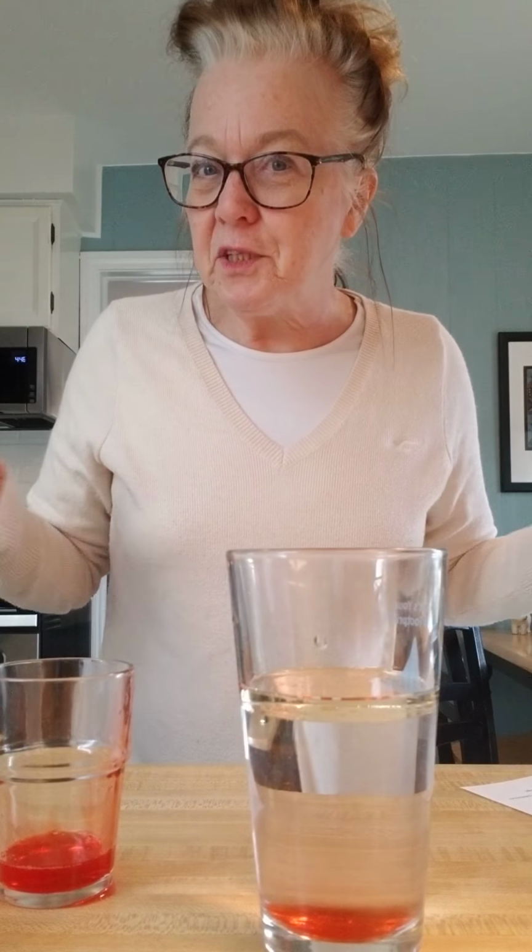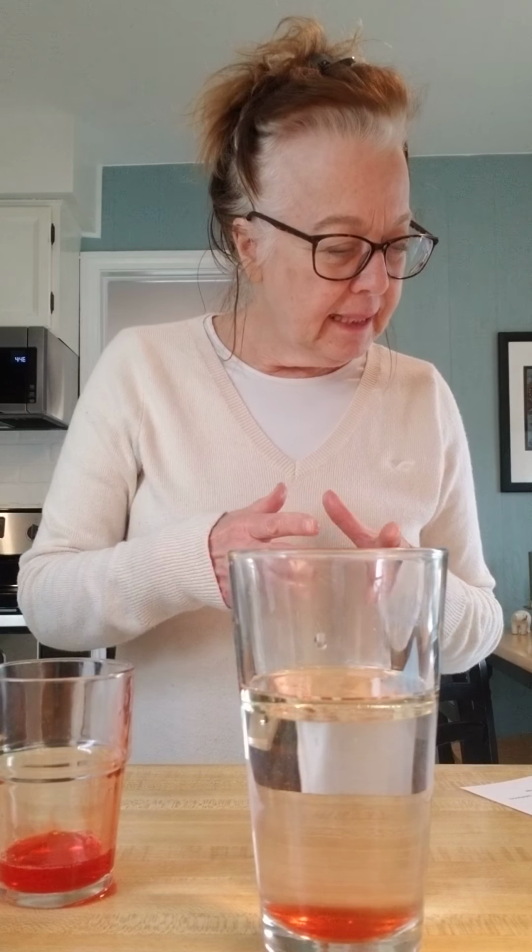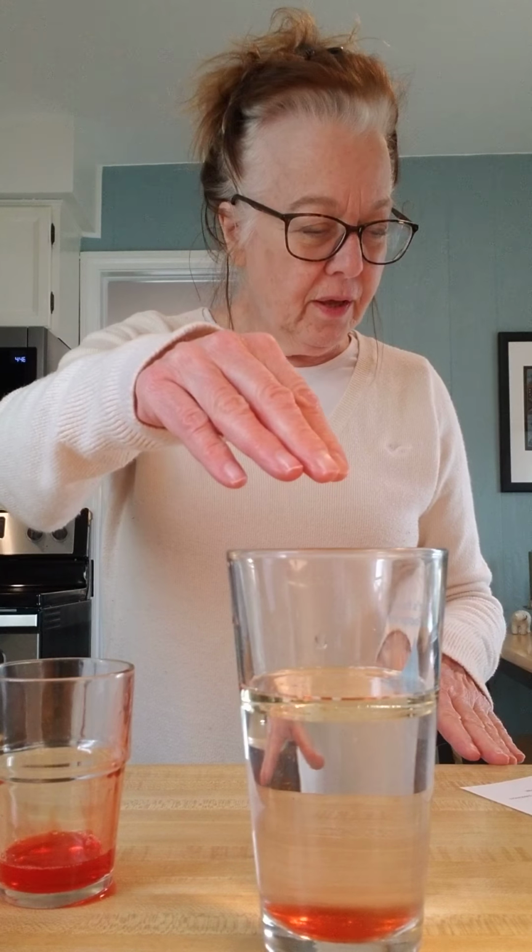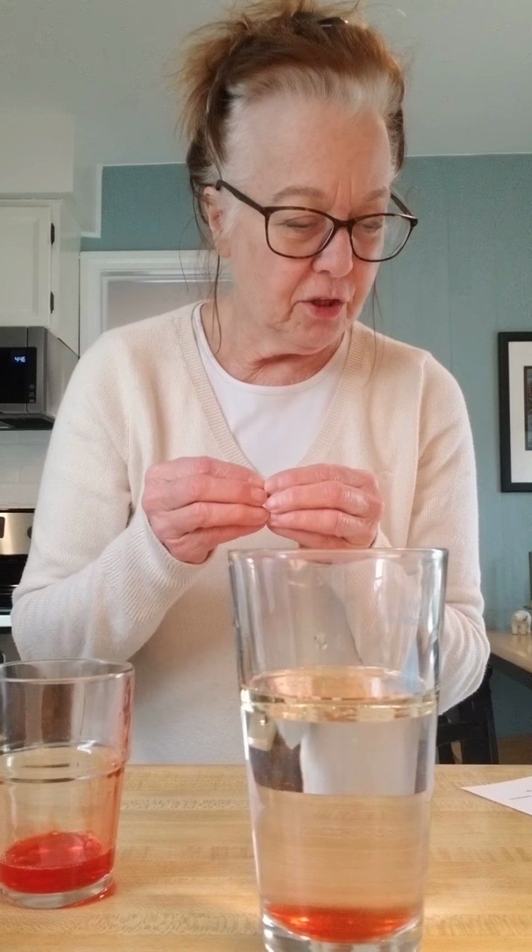So soap is attracted to both. So what happens is when the soap goes through the oil at the top, it grabs an oil molecule and takes it down through the water with the water molecule. So it's because the soap is attracted to both.